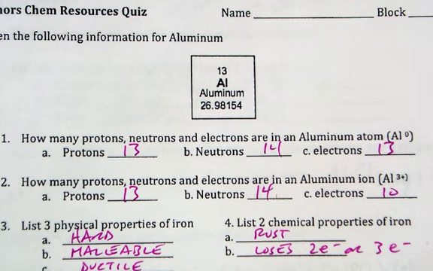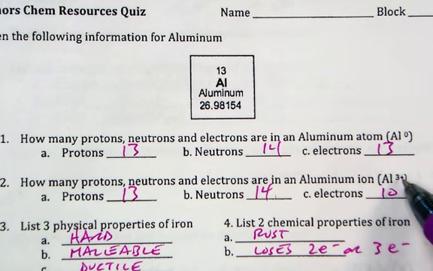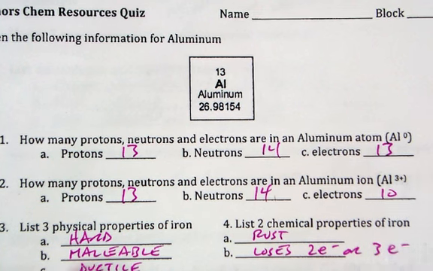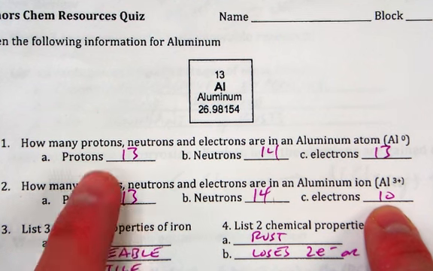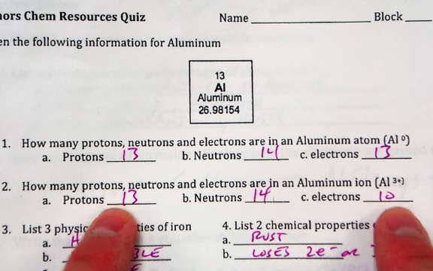Now, for the 3+, we want to recognize this only changes the electrons. If you lose 3 negatives, you become 3 positive. You can also add up your positive parts and your negative parts. So positive 13, negative 10 gives you positive 3.